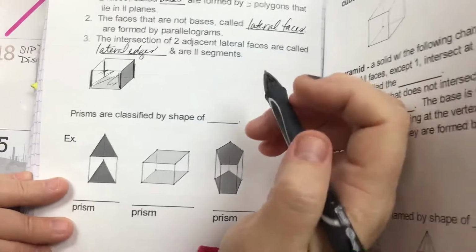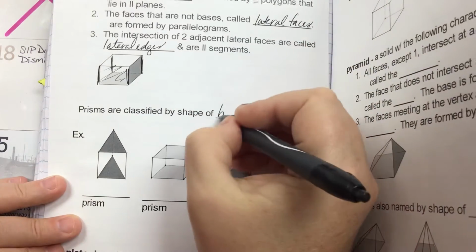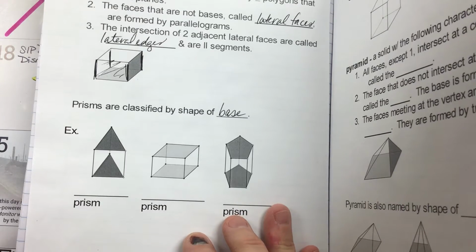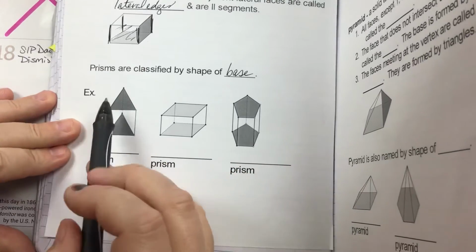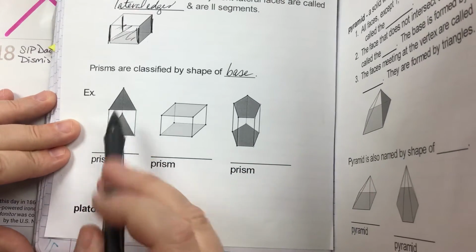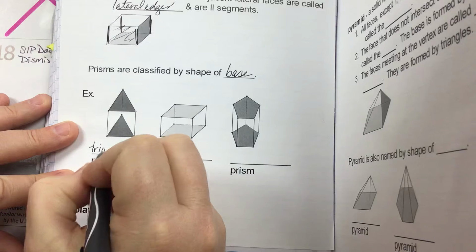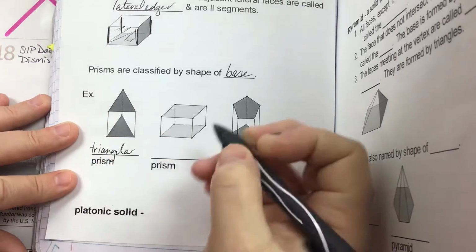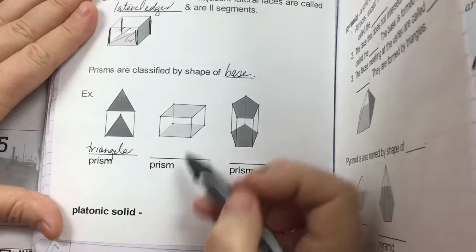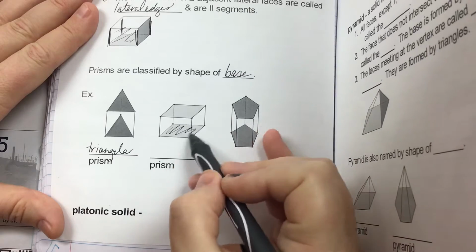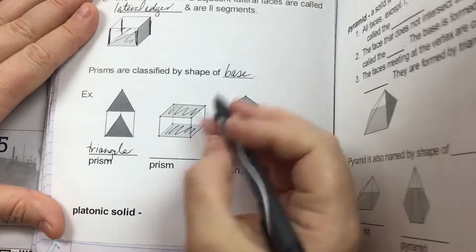And you name a prism or classify them by the shape of the base. So if we just say the word prism, we don't specifically know which one we're talking about, so we have to use the shape of the base. So in this first one, this is a prism. Notice the bases are triangles, so I'm going to call it a triangular prism. And the second one, notice the base down here or at the top, either way you look at it, is a rectangle.